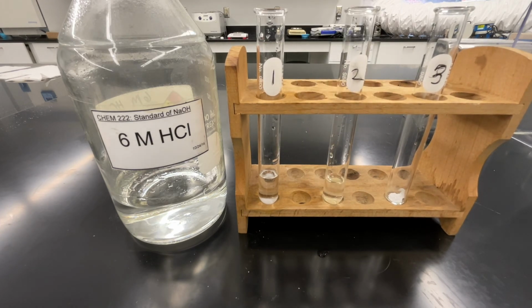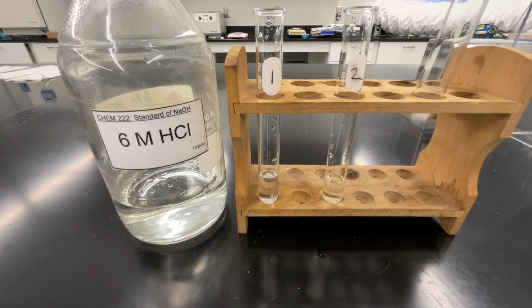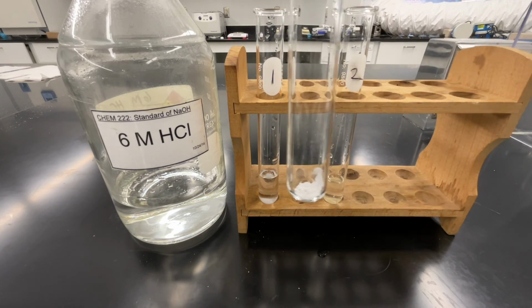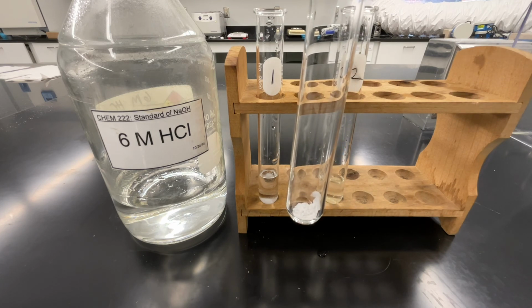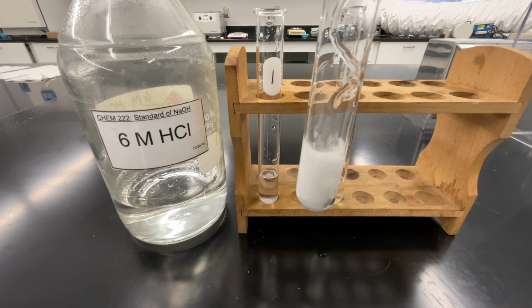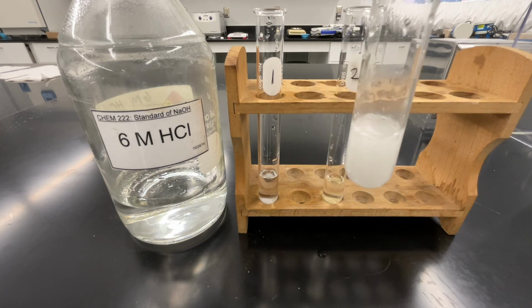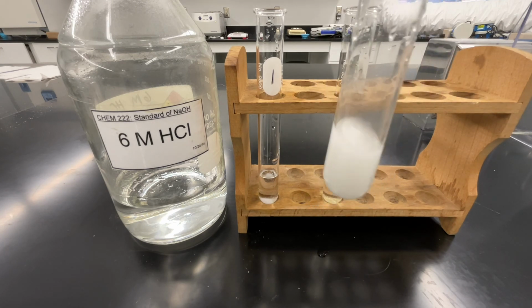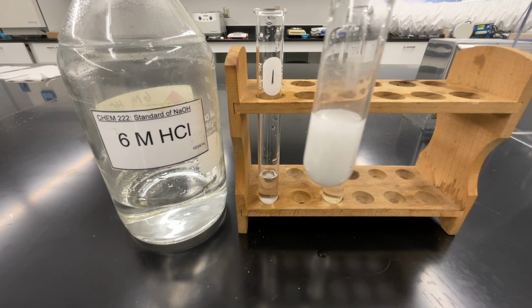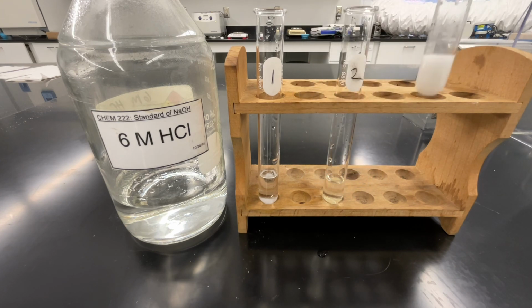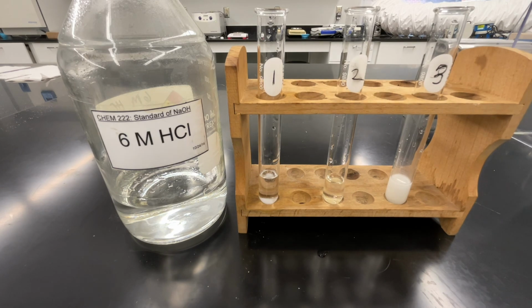Lastly, in test tube 3, I have calcium carbonate. Again, I'm going to add a small amount of hydrochloric acid to this calcium carbonate solid. Record your observations about what happens in this test tube when these substances are mixed together. Again, as we're looking at these properties, we want to identify differences so that we can separate these components when mixed together.